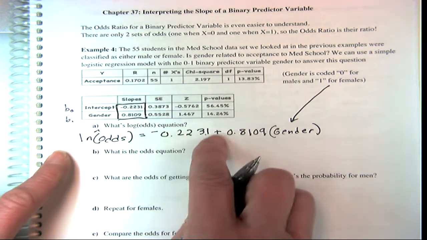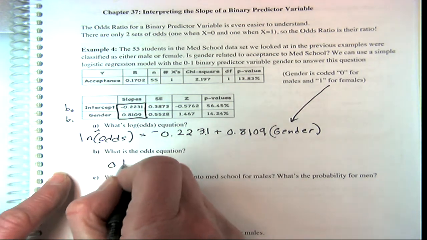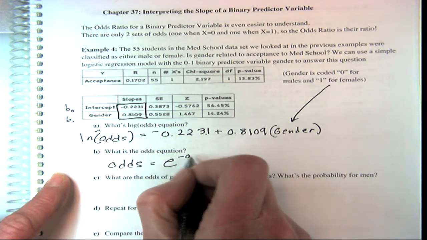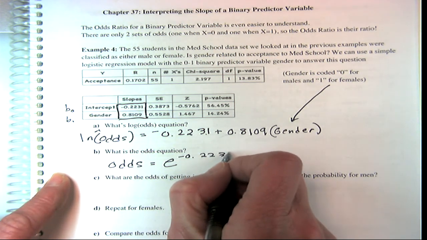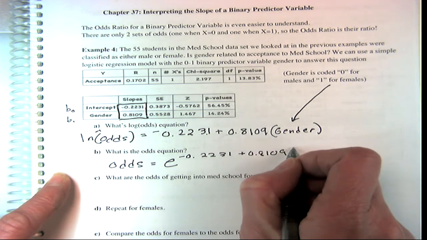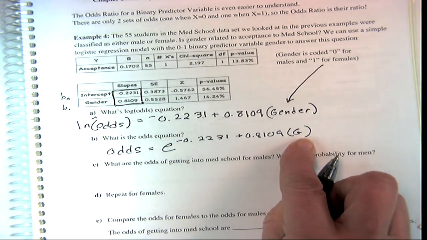For the odds equation, we're just going to exponentiate both sides, anti-log both sides, and we get the odds equal to e to the negative 0.2231 plus 0.8109 times our gender variable. So what's it going to be for males?